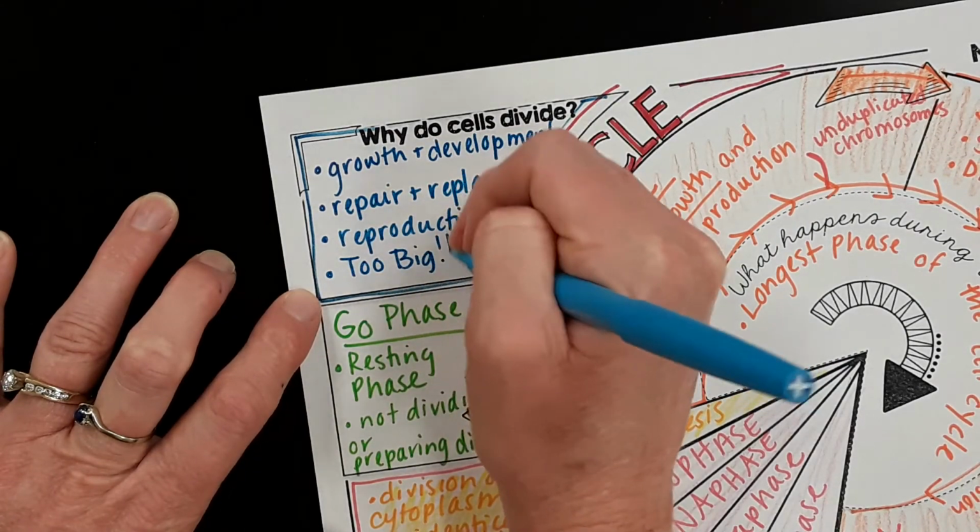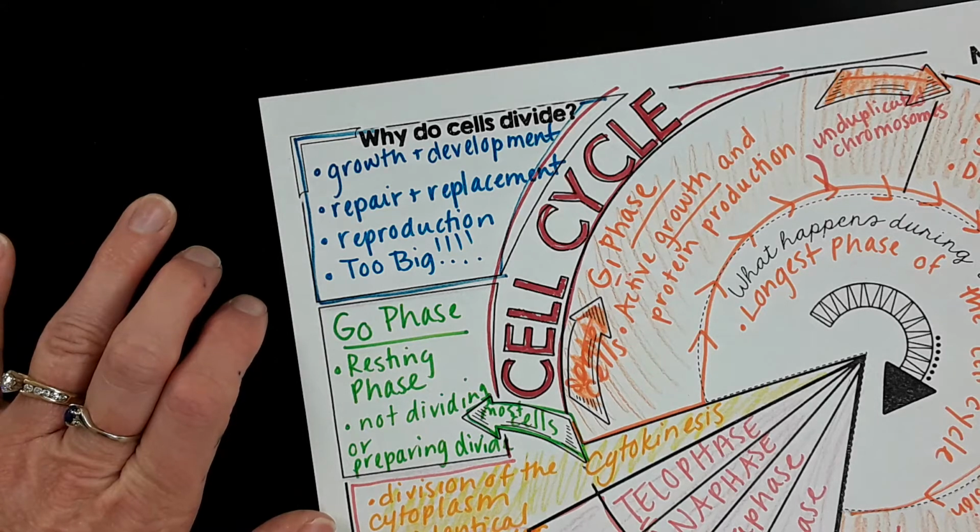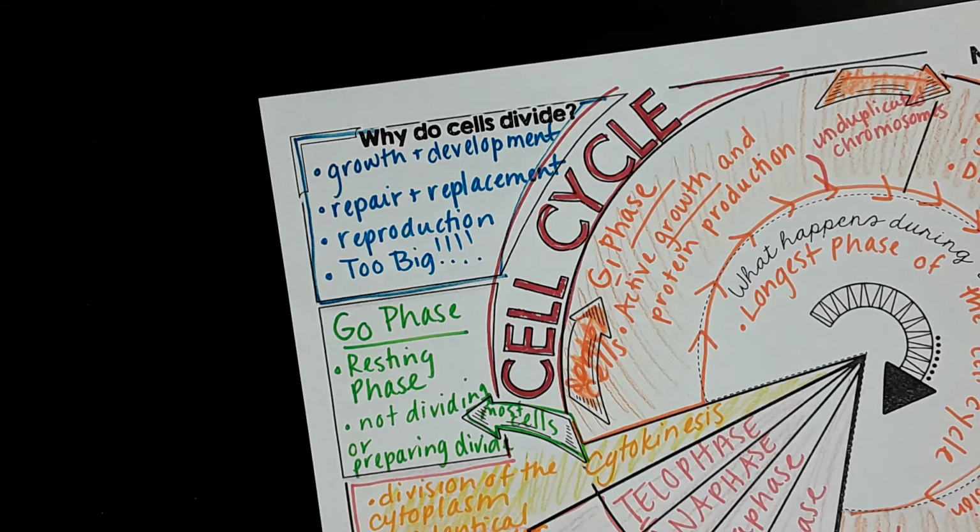That means there's too much cytoplasm relative to the surface area of the plasma membrane, so it's too big for there to be efficient diffusion of substances into and out of the cell for the cell to function efficiently.